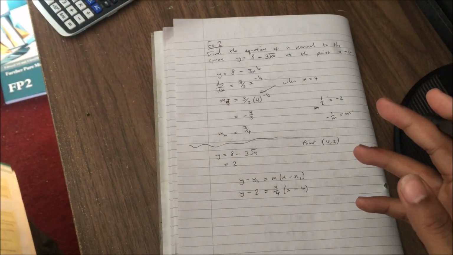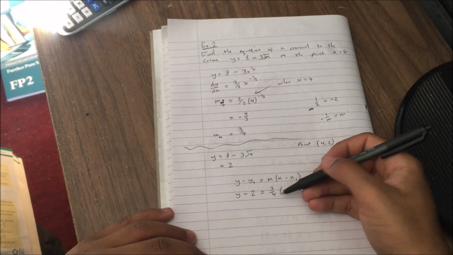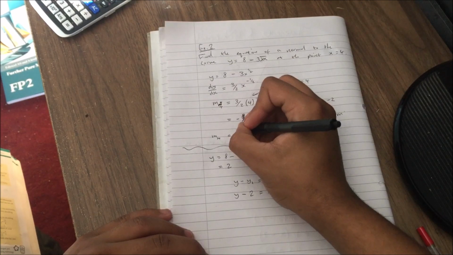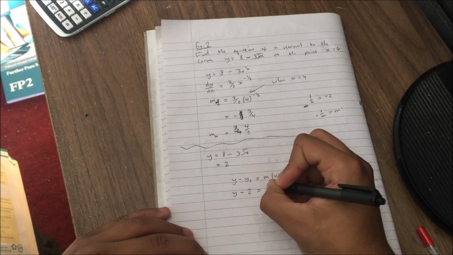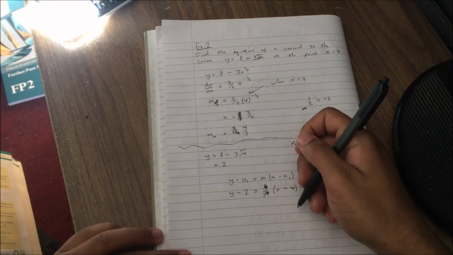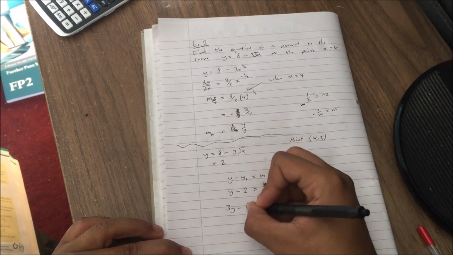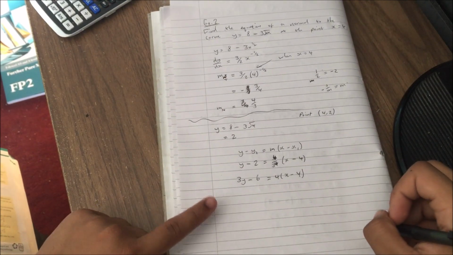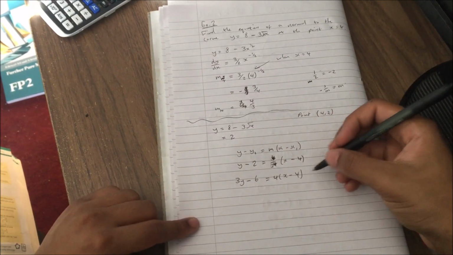I hope you do have assumed knowledge of how straight lines work. So what we're going to do, oh dear, I forgot about this. It's minus 3/4 here, and then 4 over 3 here. Do apologise about that. So 4 over 3. Do apologise for making that mistake. So what we're going to do is times everything by 3. So 3y minus 6 equals 4x minus 4.